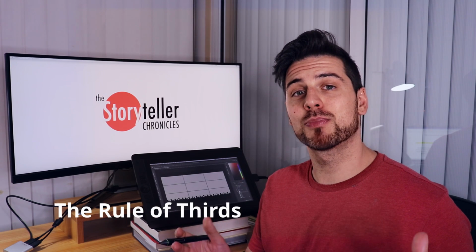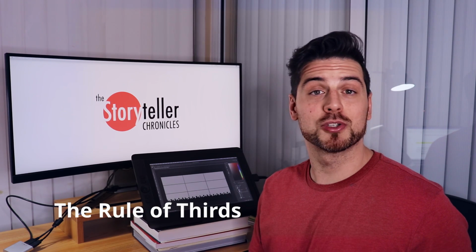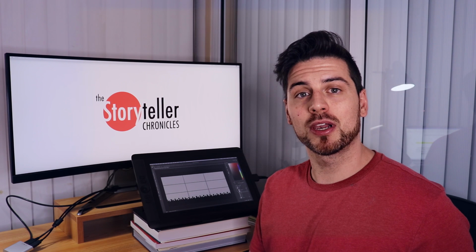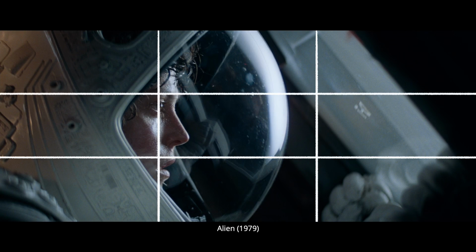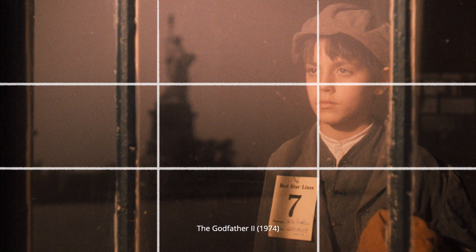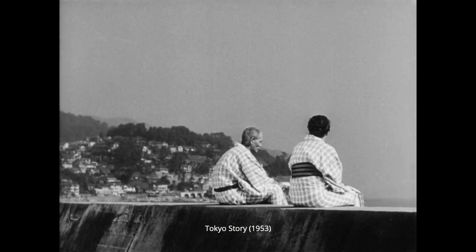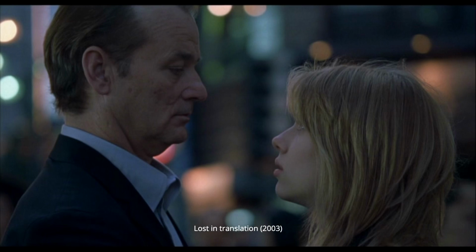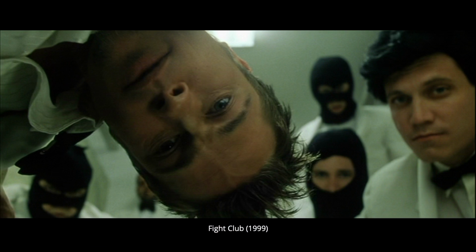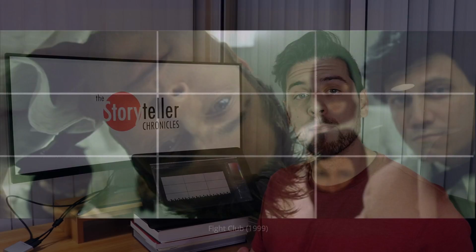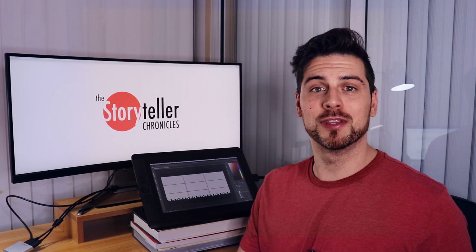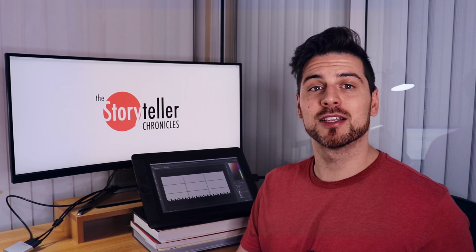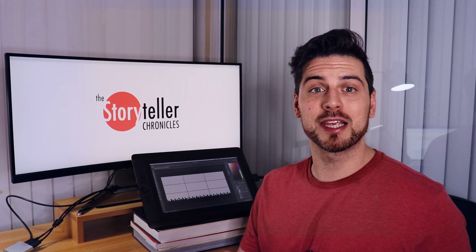The rule of thirds is probably one of the most well-known composition rules. And to sum it up quickly, just imagine dividing the image by two equal horizontal lines and two equal vertical lines. This so-called rule suggests that placing the most important elements in the intersection of any of these four lines creates a more pleasing image. However, the more you start studying films looking through this grid, the more you start realizing that there are other elements to a pleasing composition.